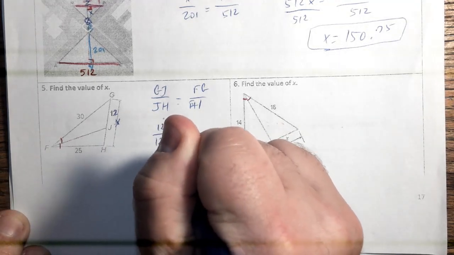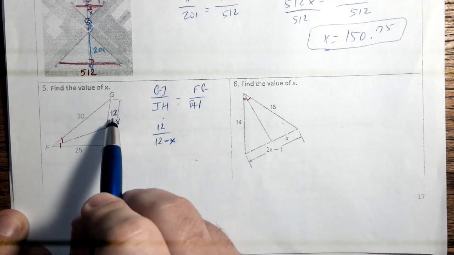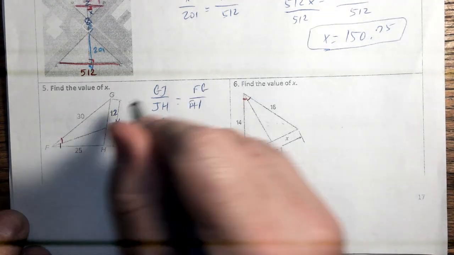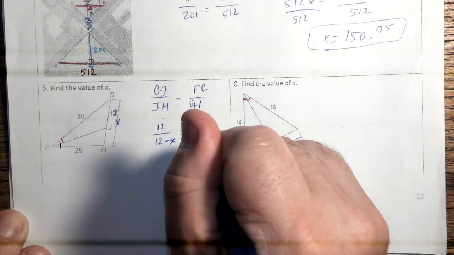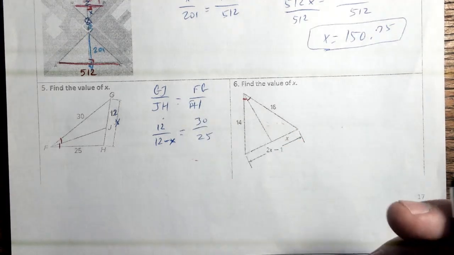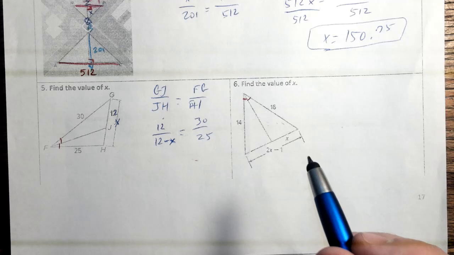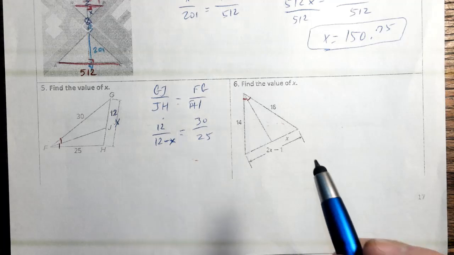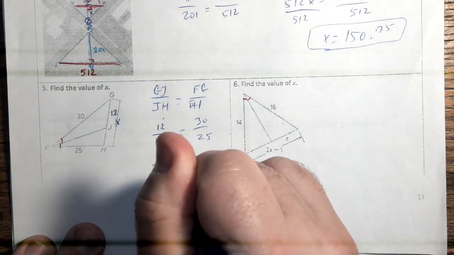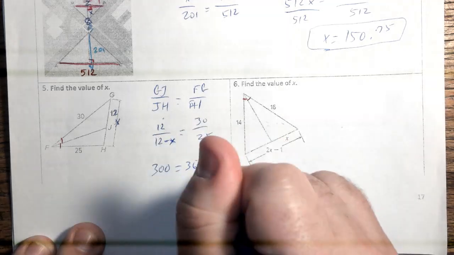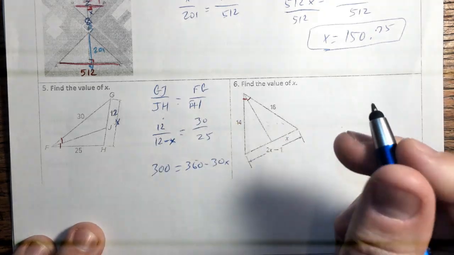I remember earlier I tried to mess up. That's because the whole thing's X. This is 12, so this is 12 minus X. And then FG is 30, and FH is 25. Now we cross multiply. We'll start up here. 12 times 25 is 300. 30 times 12 is 360, and negative x times 30 is negative 30x.